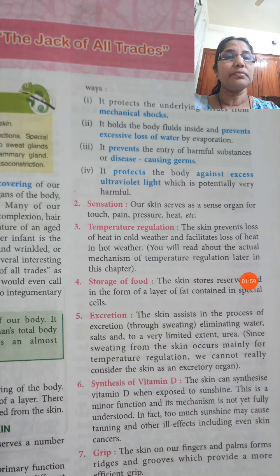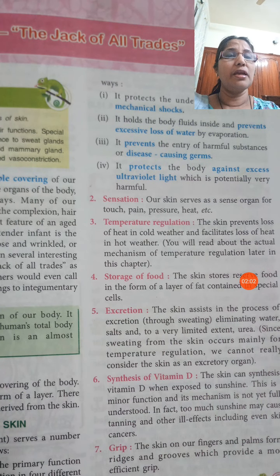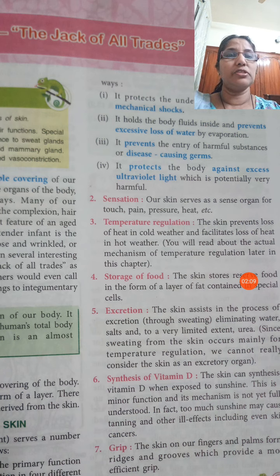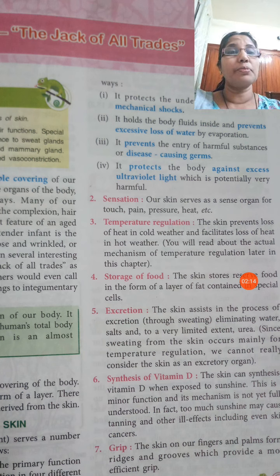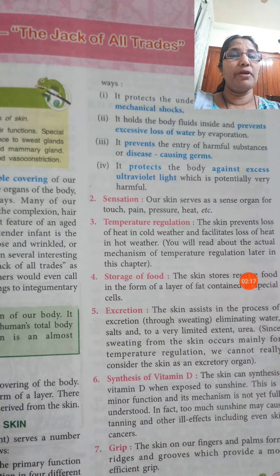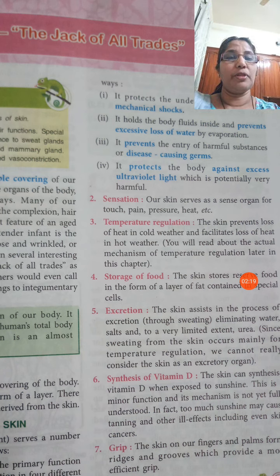Then again, it is protecting the underlying tissues from the mechanical shock. If anything touches our body or hits our body, the internal tissues are protected by the skin. It prevents excessive loss of water by evaporation. It is tightly packed, so our blood and other tissue fluid will not dry up because of the presence of the skin. It is covering all these parts. Then it is preventing the entry of germs.